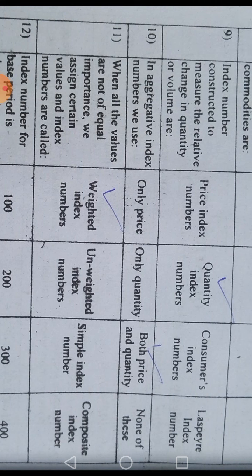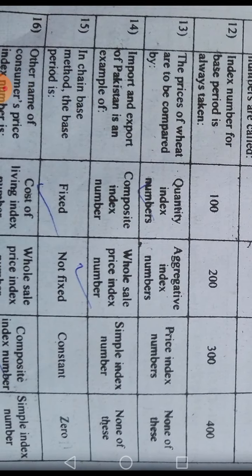When all the values are not of equal importance, this is called a weighted index number, and when all the values have equal importance, this is called an unweighted index number. The index number for the base period is always fixed at 100. The price of wheat is to be compared by quantity index numbers. Import and export of Pakistan is an example of a composite index number. In the chain base method, the base period is not fixed.